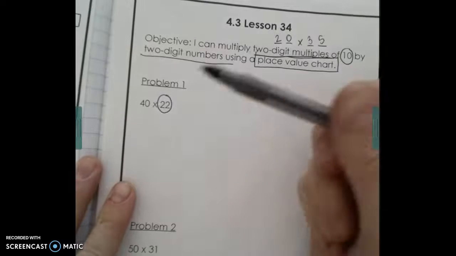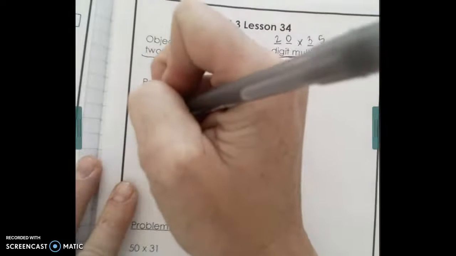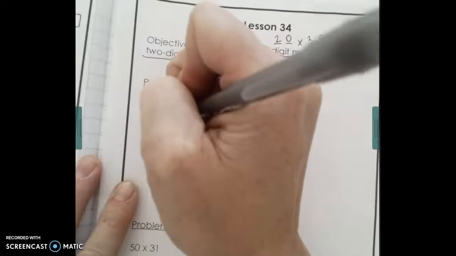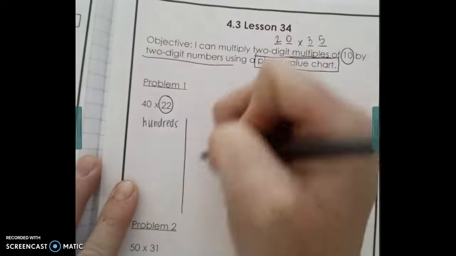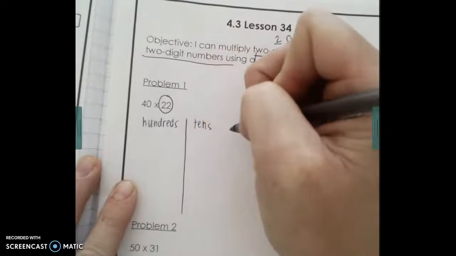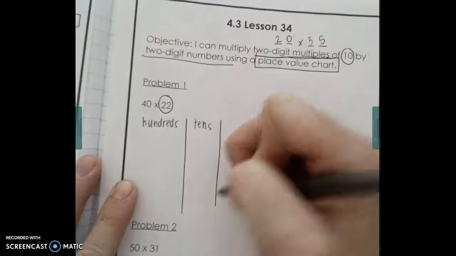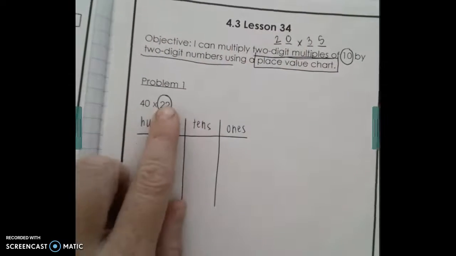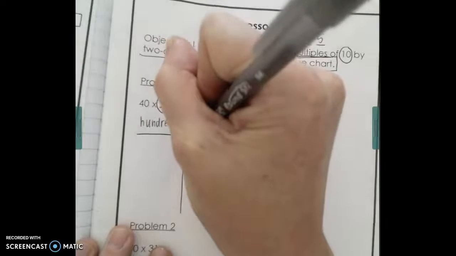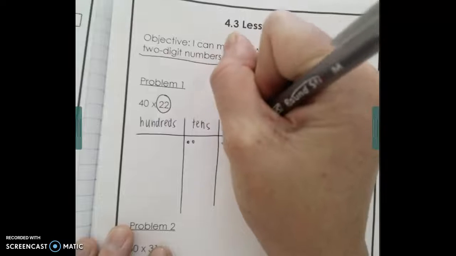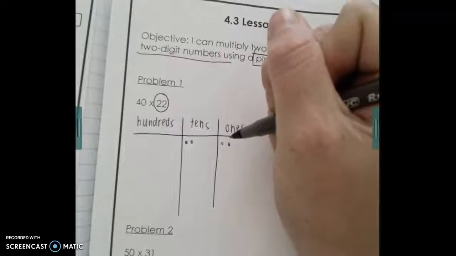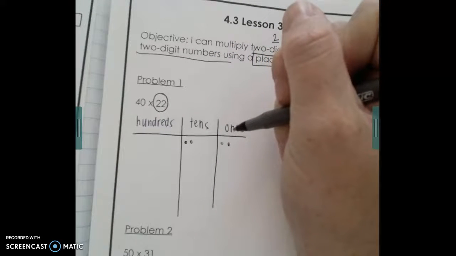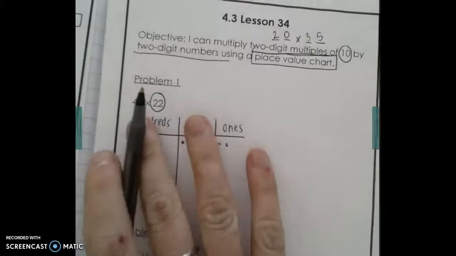If I see 22, I'm going to do hundreds because I might be moving place values, so I'm going to do hundreds, tens, and ones. Okay, and then I'm going to show my 22 in my place value chart. So 2 tens and 2 ones. Now I'm going to look at my 40.